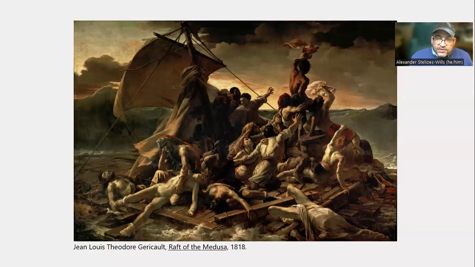Then triangular compositions went a little bit out of favor in the Baroque, and there were other alternative modes of composition. But triangles returned in the Romantic period, where he's using double triangles, but also where neither triangle is centered. They're both very active, angled away in direction.